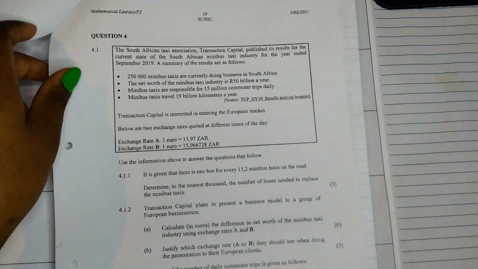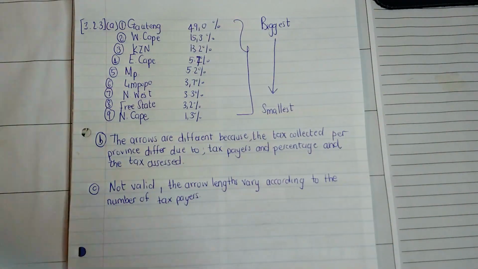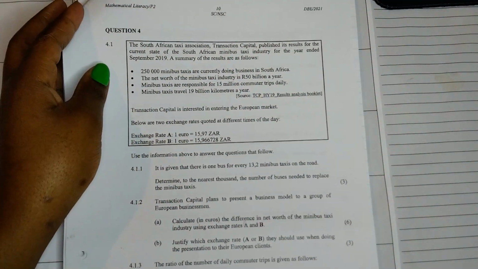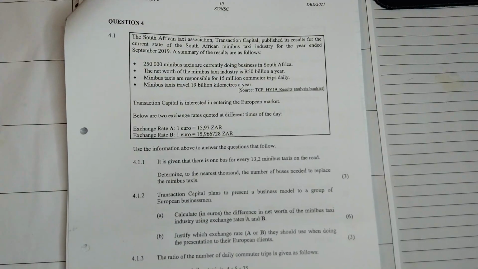In the next upload, we are going through question 4, and question 4 deals with ratios. It deals with exchange rates.